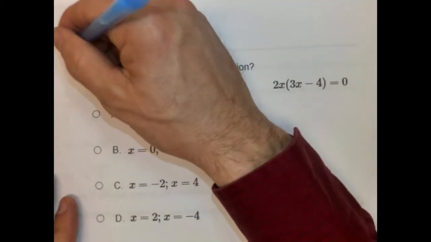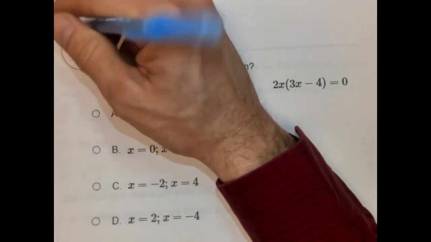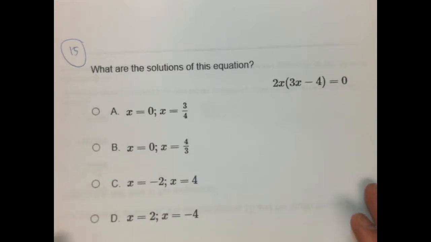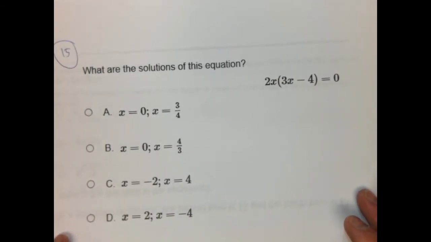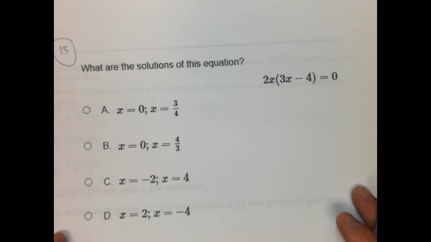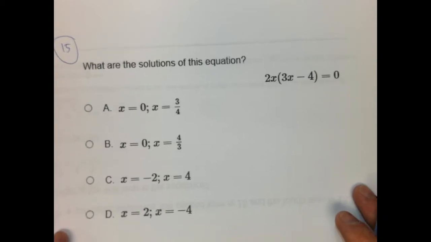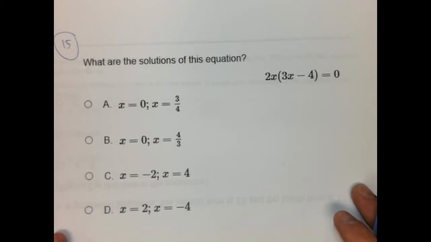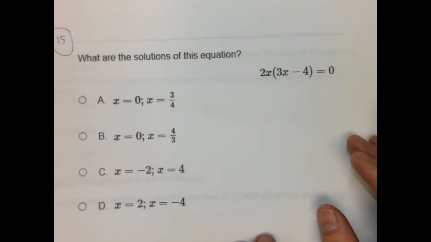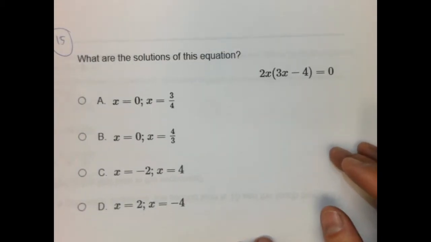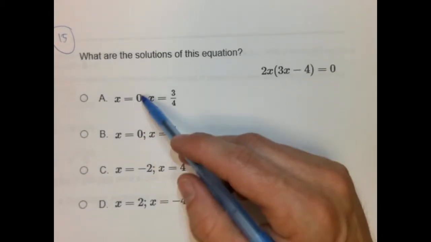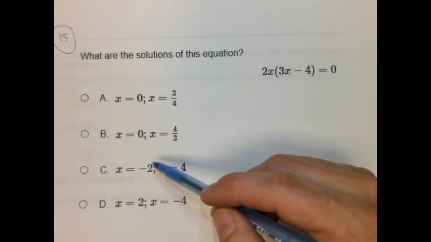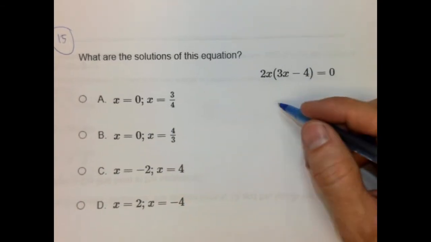All right, let's look at number 15. What do we got here? What are the solutions to this equation? Personally, I think it's much easier just to plug these values in and see if they work. That's just how I would do it. There are other ways to do this, but I think plugging these numbers in is the easiest way. Two of these options have 0, and that's the only one that's common. Let's plug in 0 first.